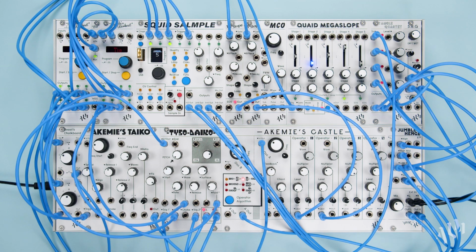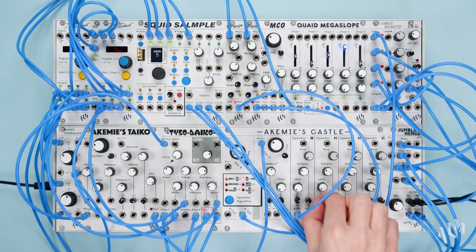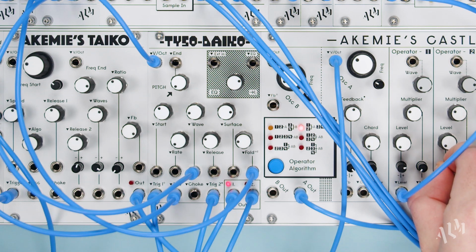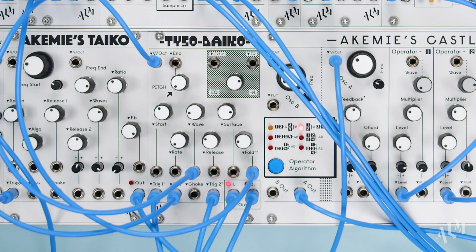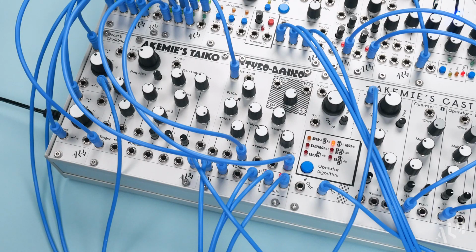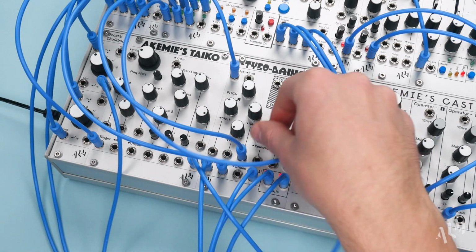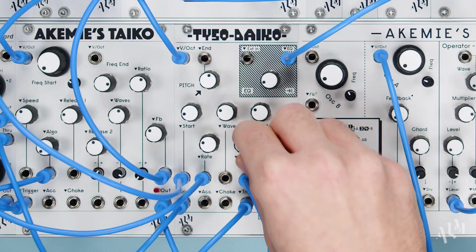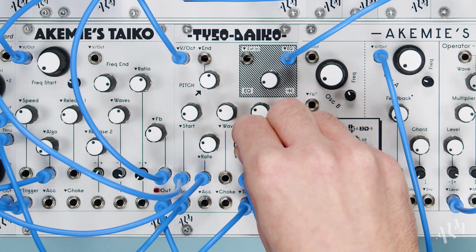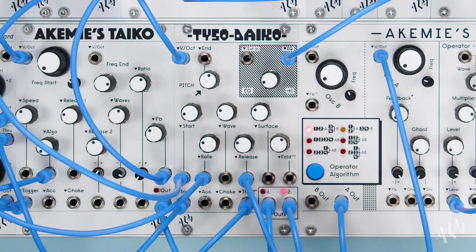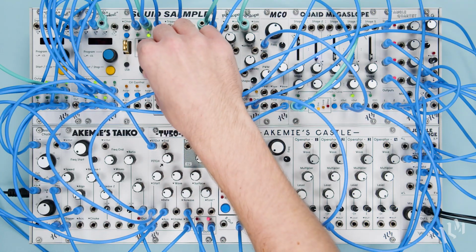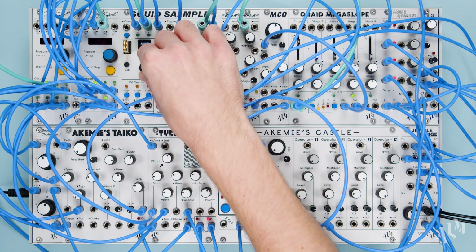The dual voices share all primary sound parameters, but are independently triggered and pass through their own unique output stages, each complementing one another when stacked or used independently. Full voltage control and a unique combination of parameters makes the Tyso Daiko a fun and expressive, wide-ranging drum module.